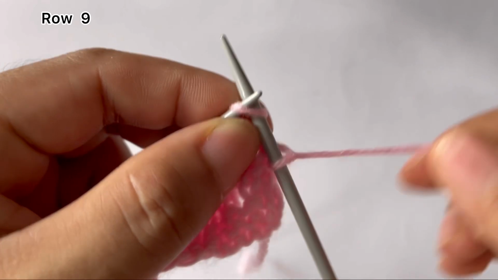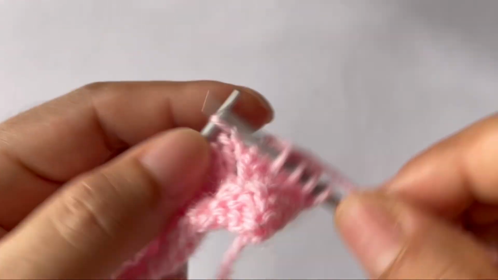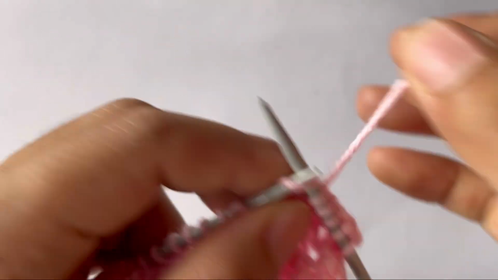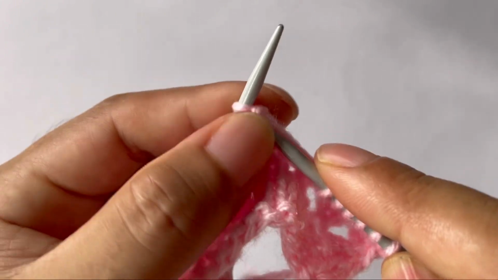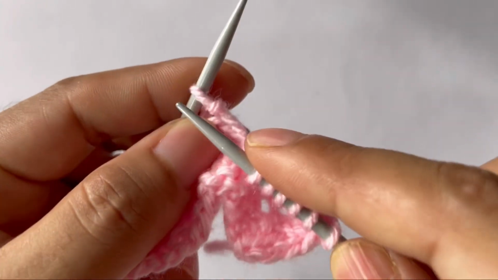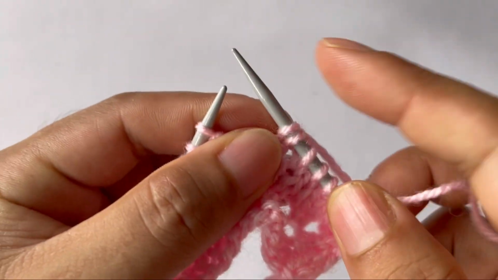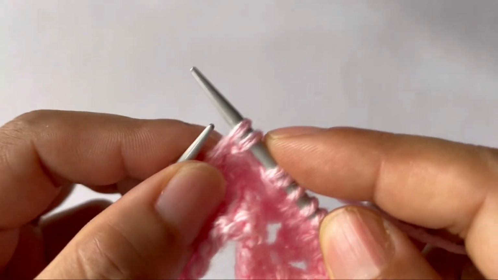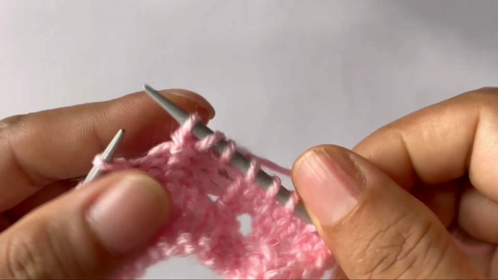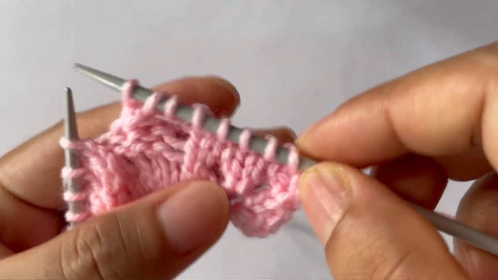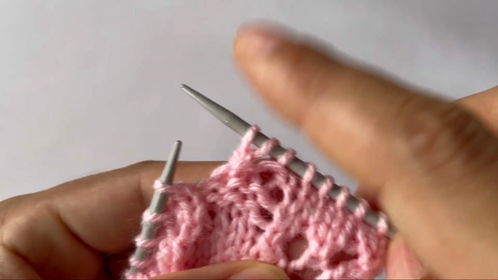Knit 5, 1, 2, 3, 4, 5, knit 5 and then here knit 1, knit this purl stitch, yarn over, SSK, slip 1 knitwise, slip 2 knitwise, knit these 2 together through the back loop, SSK. That's the repeat from here to here. Knit 5, 1, 2, 3, 4, 5, knit 1, yarn over, SSK.